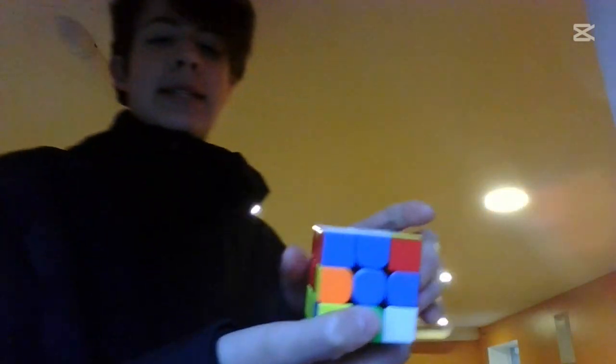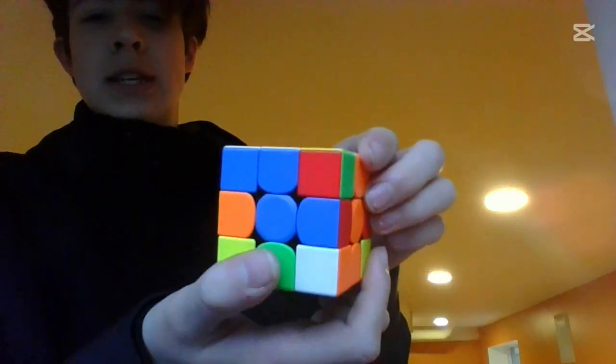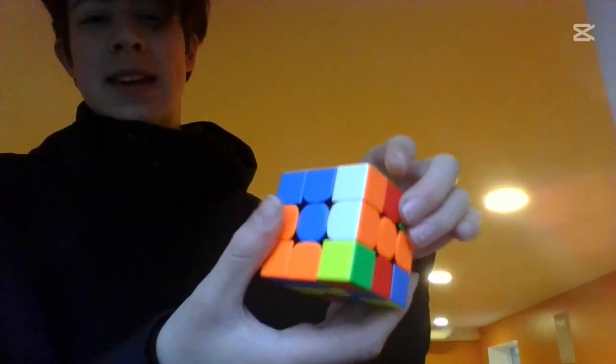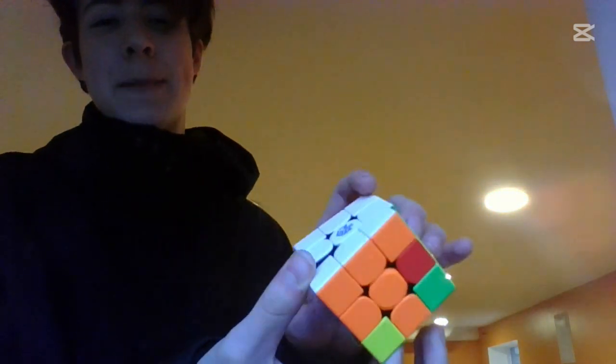Okay, getting the corners is also pretty easy. If it's on the side, it's the same algorithm. If you want it to be there, you just move it to here, move that down, and then move it in, and move it up, and it's solved.